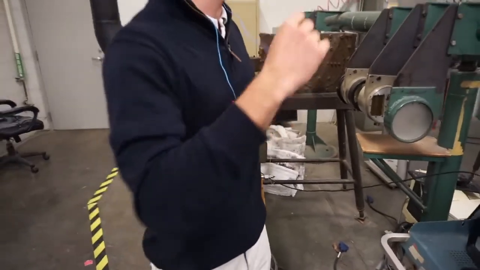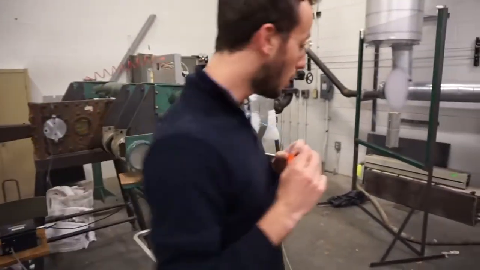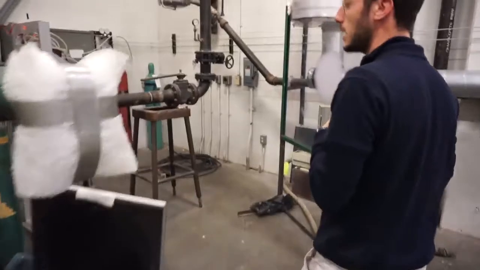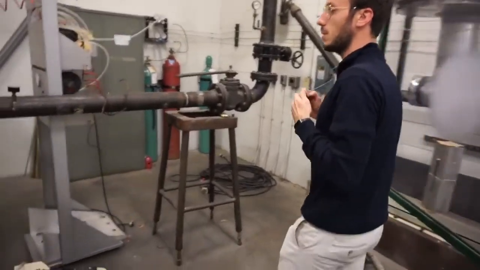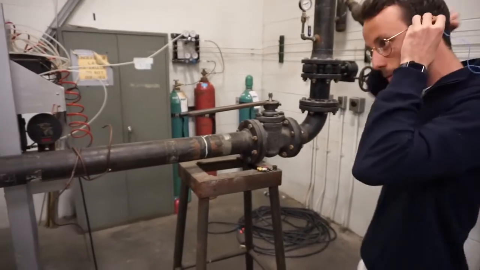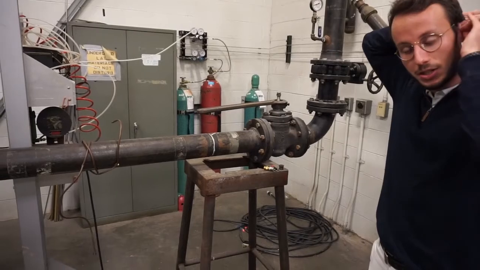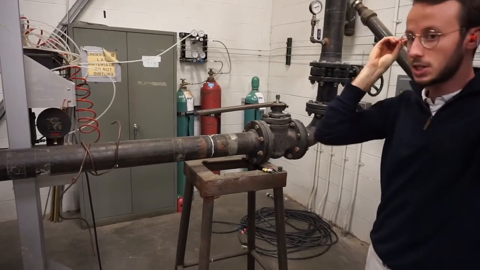So we'll just open the pressure in the blowdown tunnel right now. We'll go to 14 psi, and I'll give you a thumbs up when we reach this value. So you can record the stagnation pressure voltage on the voltmeter.